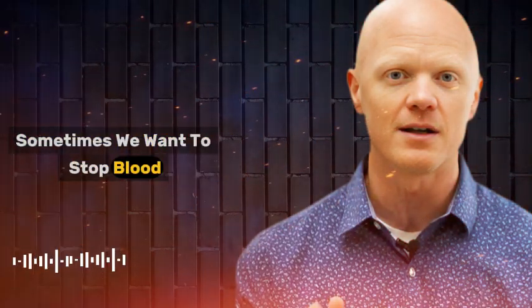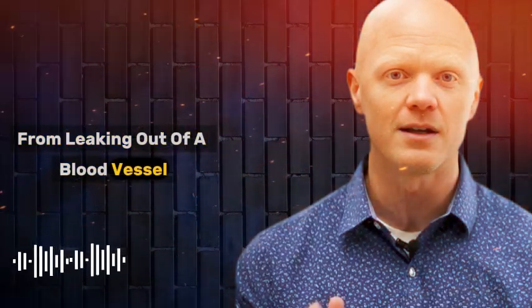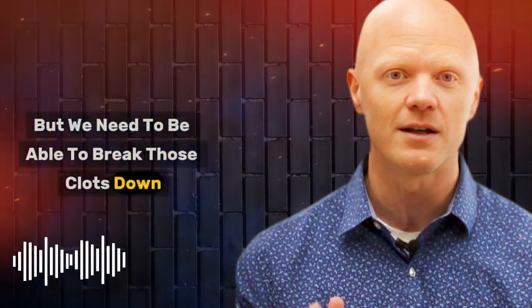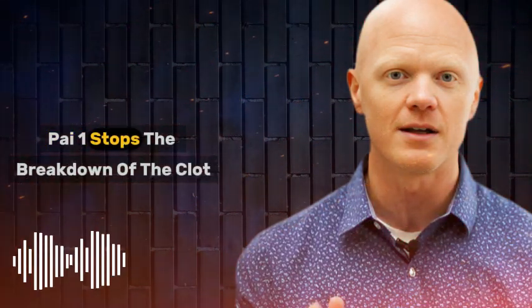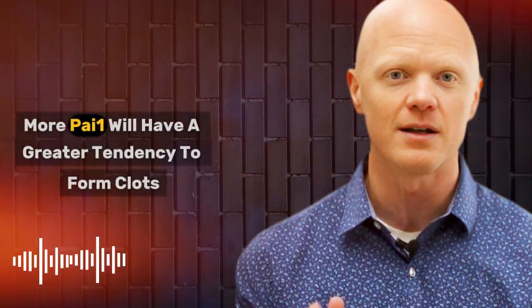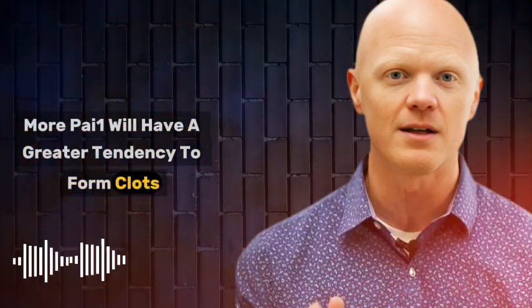Sometimes we want to stop blood from leaking out of a blood vessel if it's a bruise or a cut or whatever. But we need to be able to break those clots down. PAI1 stops the breakdown of the clot. And thus, someone with more PAI1 will have a greater tendency to form clots.